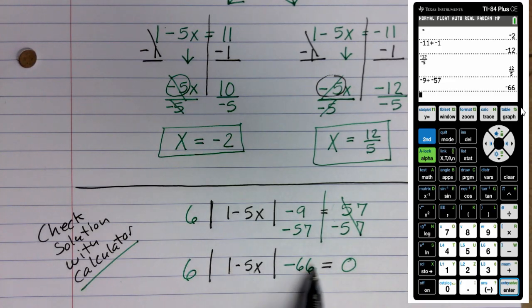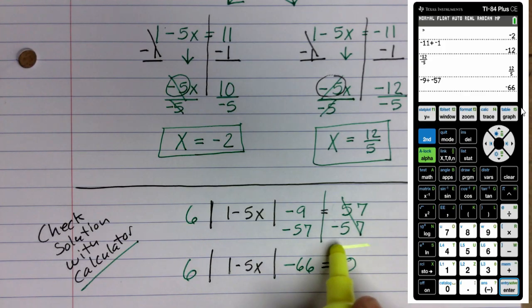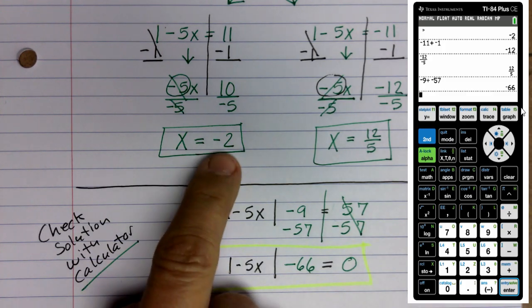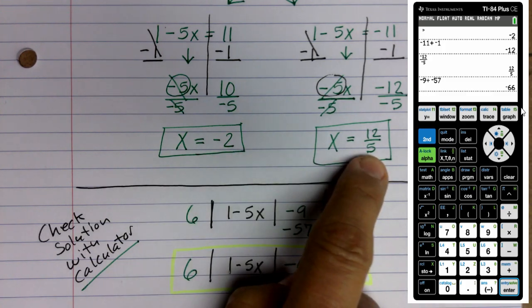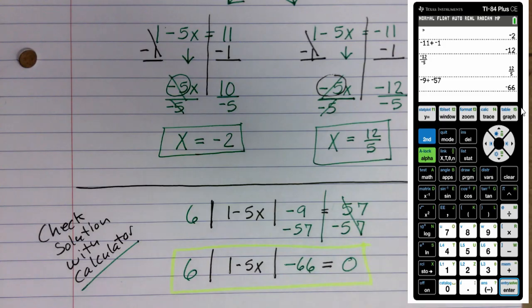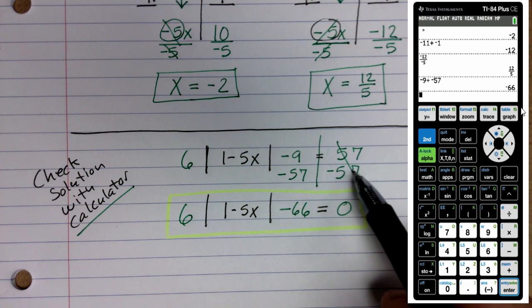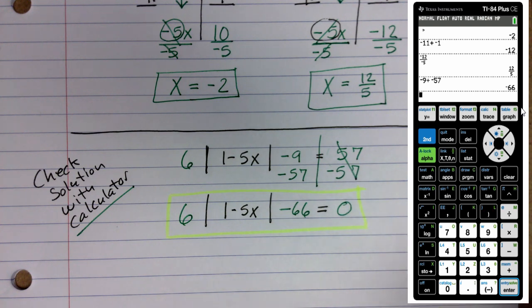And what I'm going to do is put this into the calculator. When I say this problem right here, I'm actually going to graph it, and then I'm going to look and see where my graph crosses the x-axis. Where it crosses the x-axis should be at negative 2 and at positive 12 over 5, and we're going to verify that. So you can see that you can actually check your answer by graphing this. The only thing is you do have to make sure that it is set equal to 0 to do this.